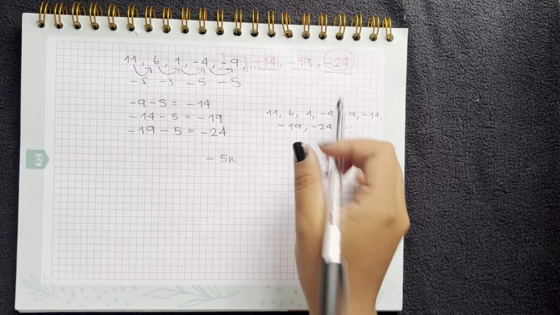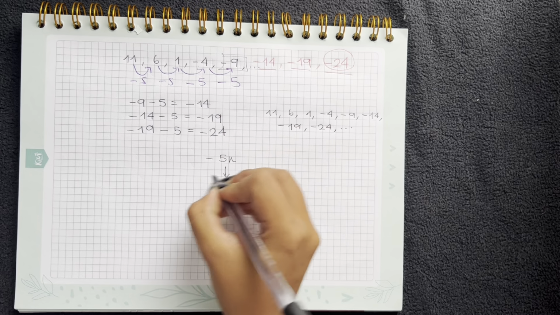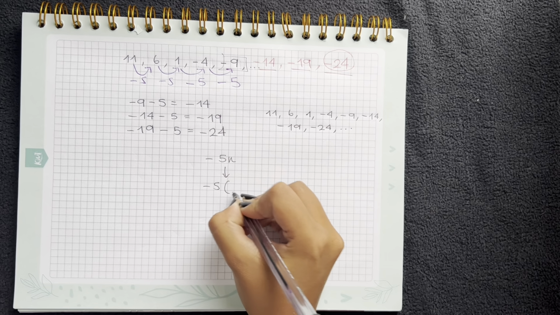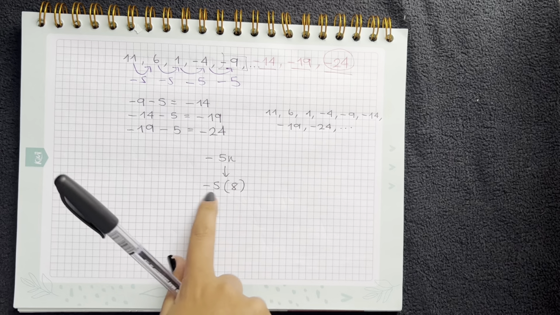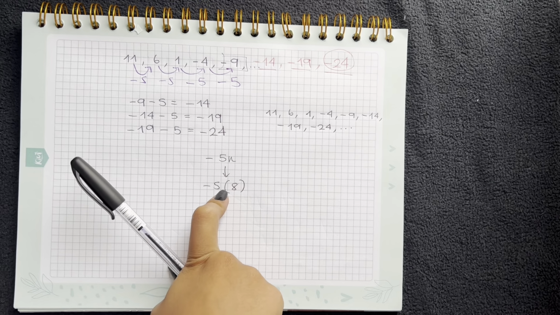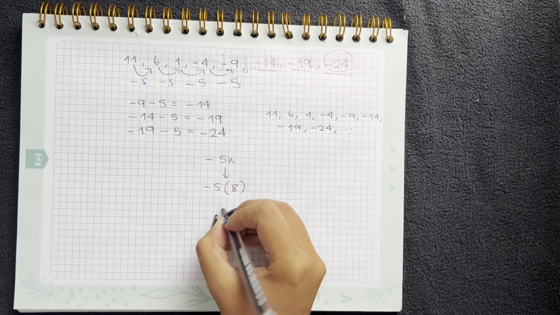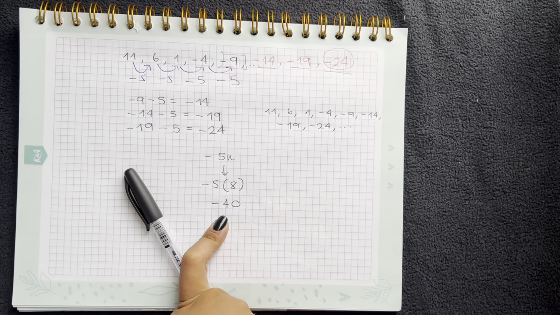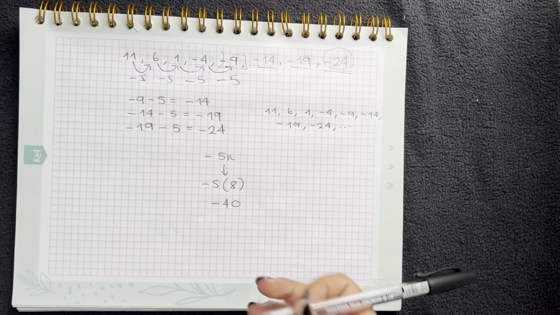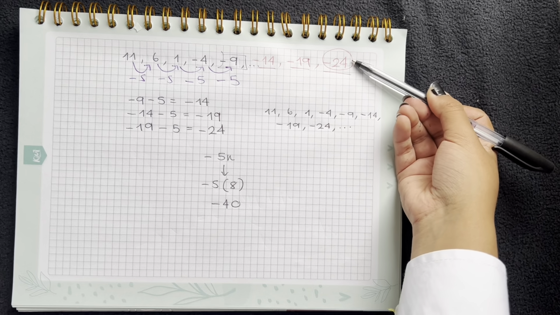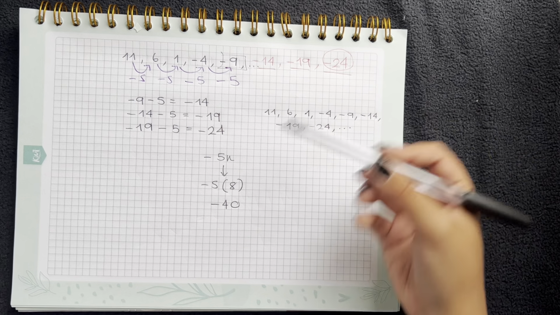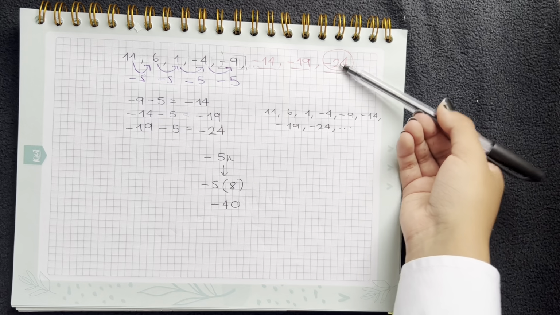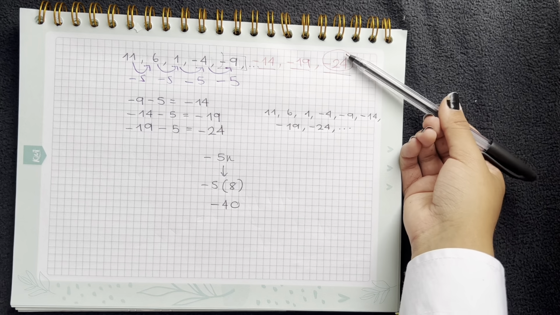So imagine having minus 5 times 8, that will be a result of minus 40. When we have minus 40, we see that obviously it is not what we're looking for, because it is really different, and we're looking for minus 24.